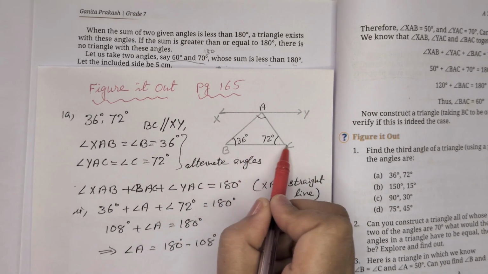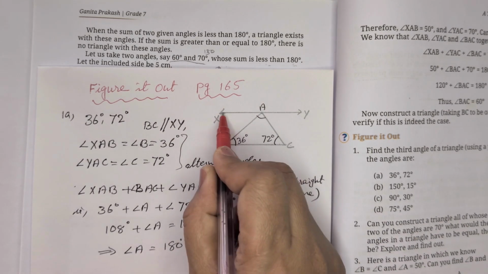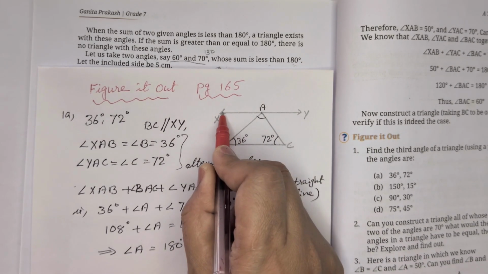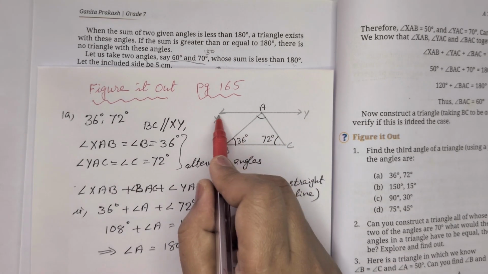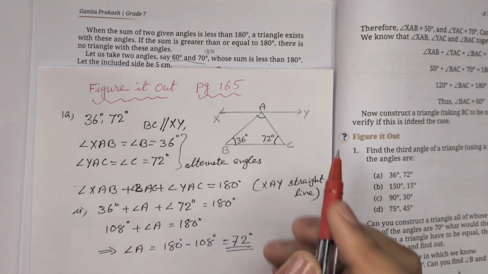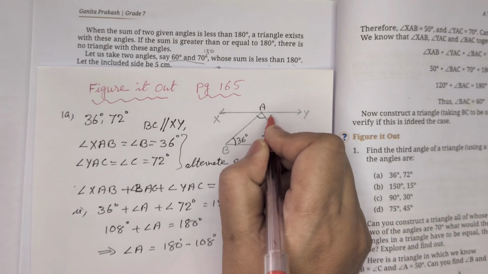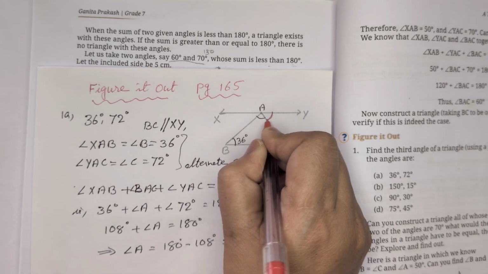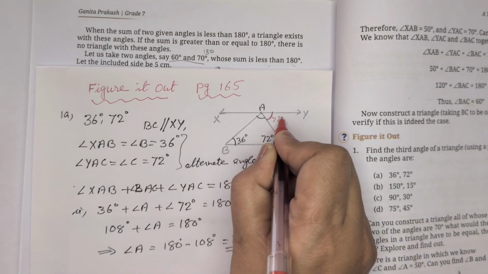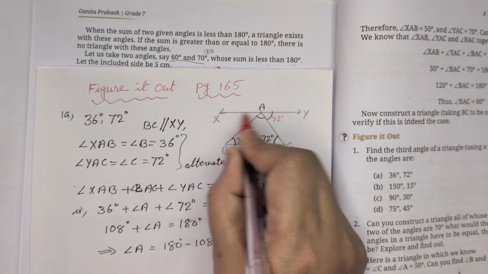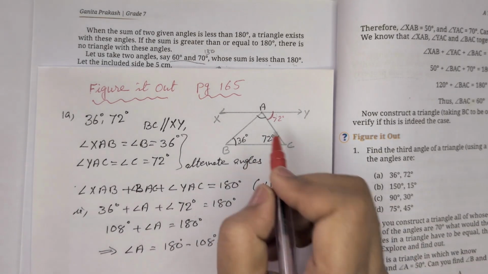So we can mark here 36 degree and 72 degree, and draw a line, this is the base line BC. Draw a line parallel to BC through the point A. BC parallel to XY. Now this 72 degree and this angle will be equal. That also is 72 degree. Reason is alternate angle. These two lines are parallel. These angles are alternate angles.